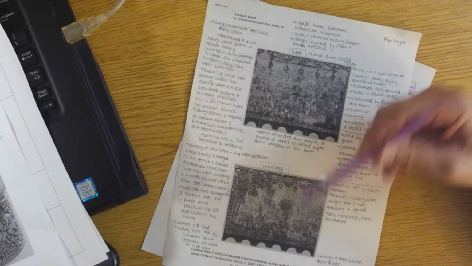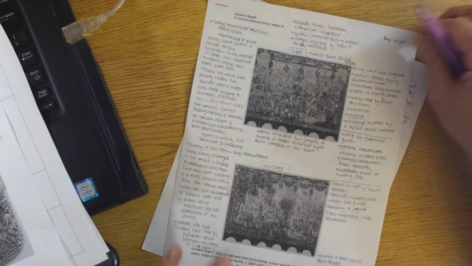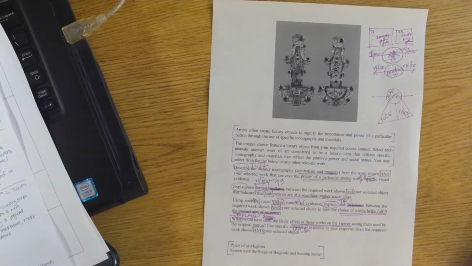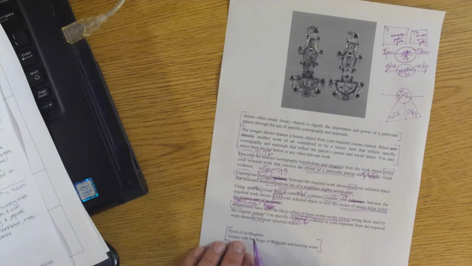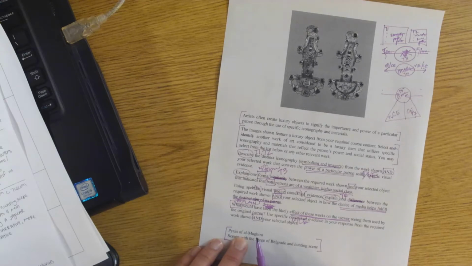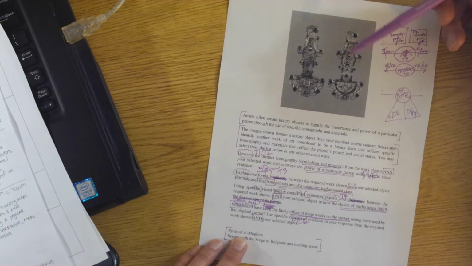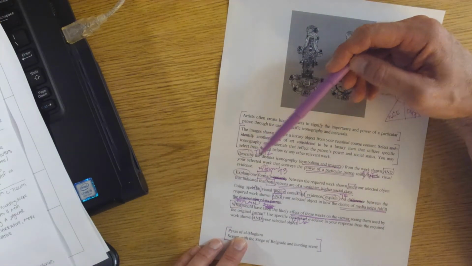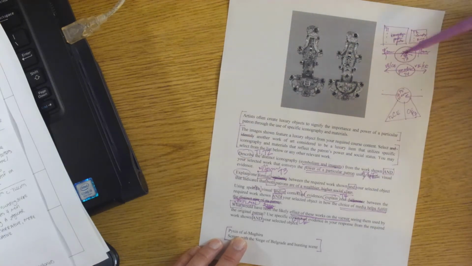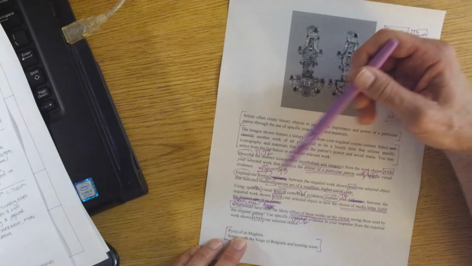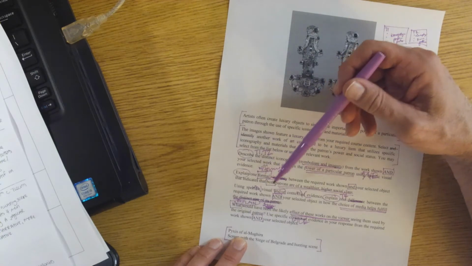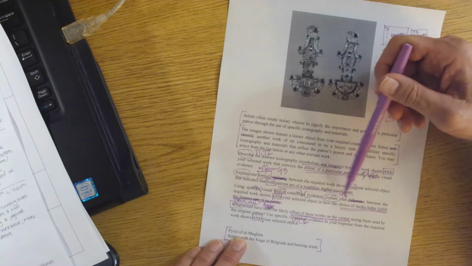So we've got a lot of information here that will help us with this question. It just matters what you choose after that, right? So taking the Pyxis of Almagira first, if you compare that to this, we could talk about the power of a particular patron. I think we've described it well enough. Let's move on to T3 here. Indicates both patrons of a wealthier, higher social class.